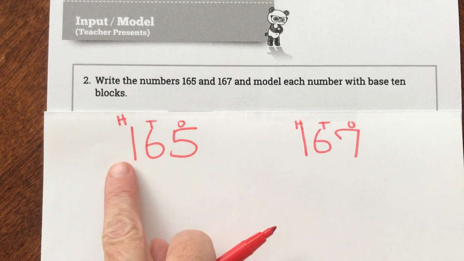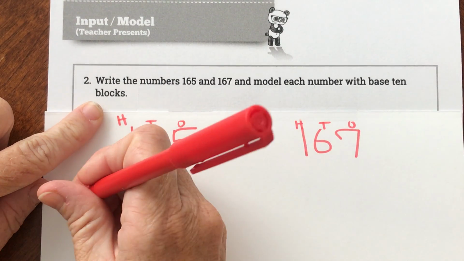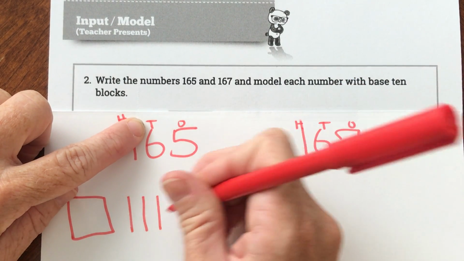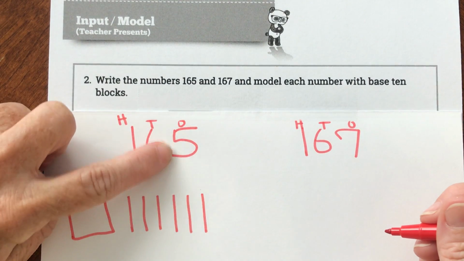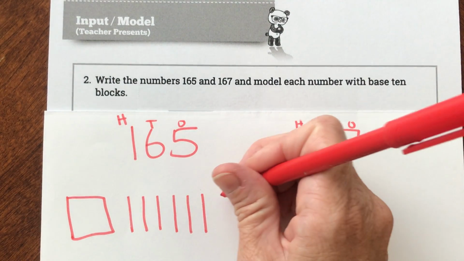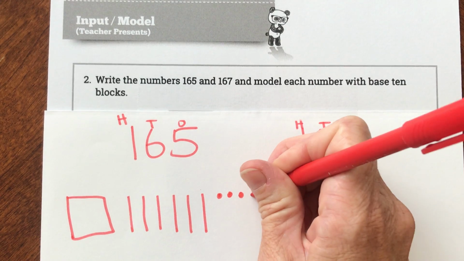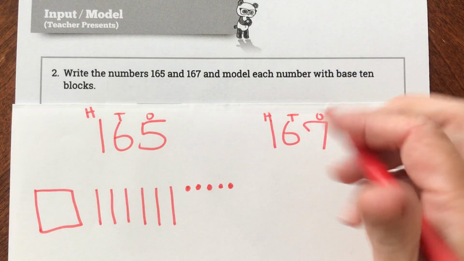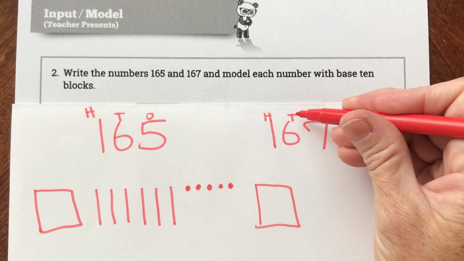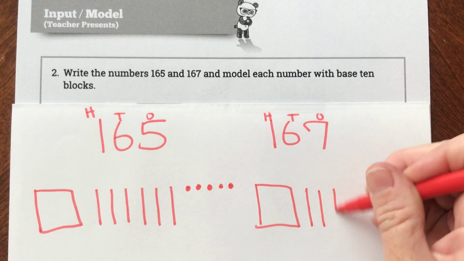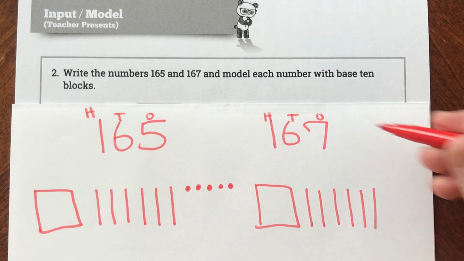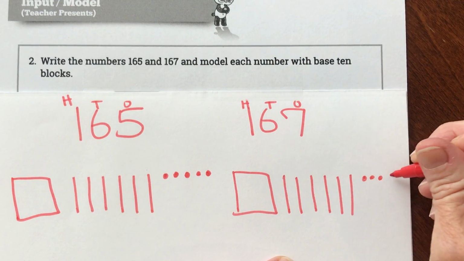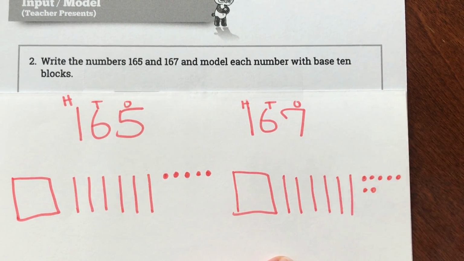Okay, so if I'm going to draw the base 10 blocks, I have 1 hundred square. I have 6 ten rods: 1, 2, 3, 4, 5, 6. And I have 5 one units: 1, 2, 3, 4, 5. Okay, this number, I have 1 hundred square, 6 ten rods, 1, 2, 3, 4, 5, 6, and I have 7 one units: 1, 2, 3, 4, 5, 6, 7.